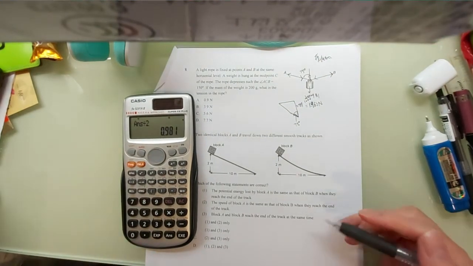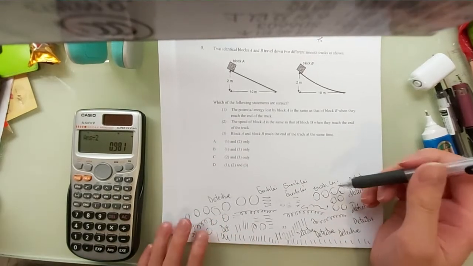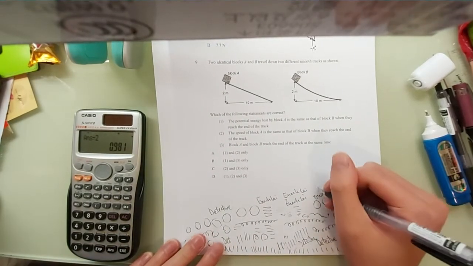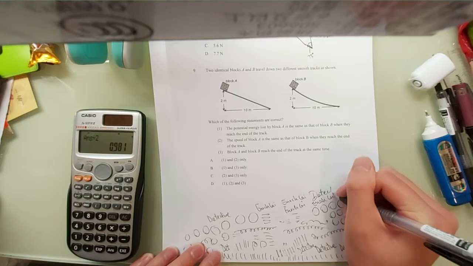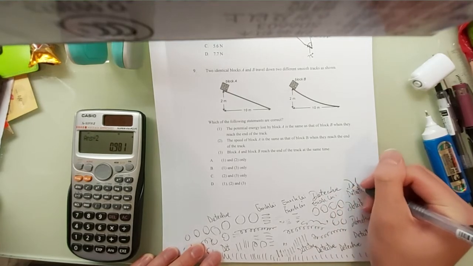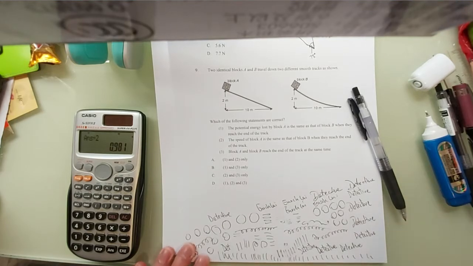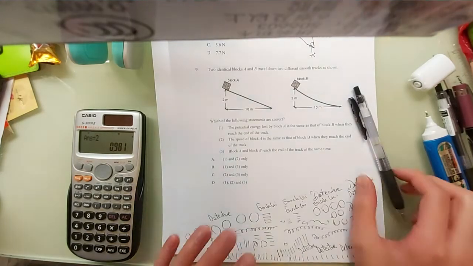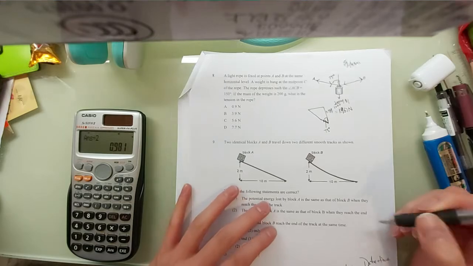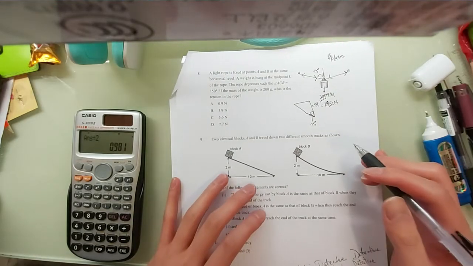Alright, one second. Okay, I tested my pen. It's not as broken now, but it's still kind of broken. So, you know. Oh, kill me. Alright. Let's go back to question 8 without breaking anything.